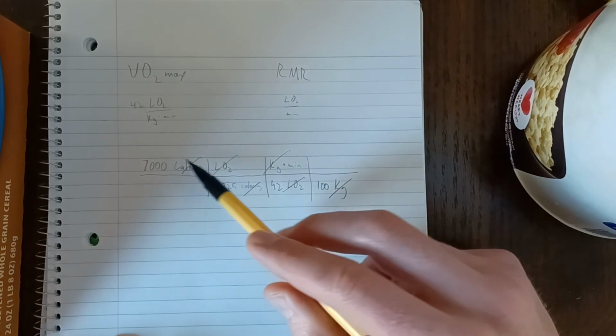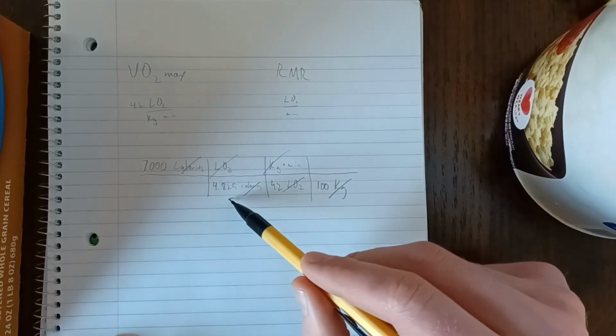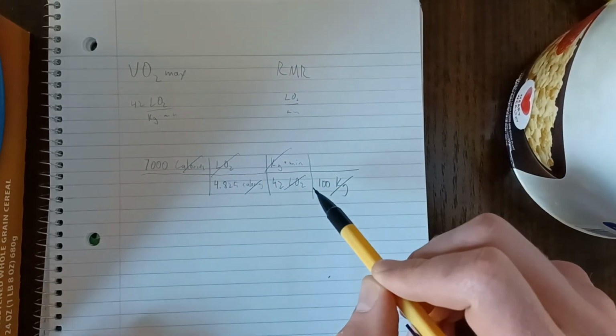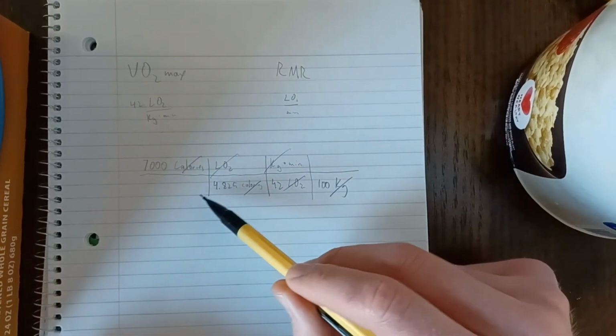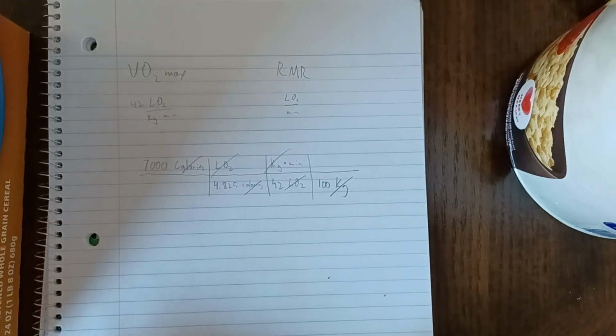So now we can take our 7,000, divide it by that number, and that should give us how long it would take us to burn this off.